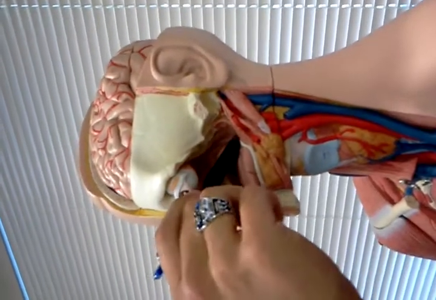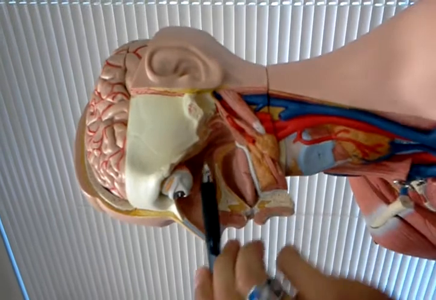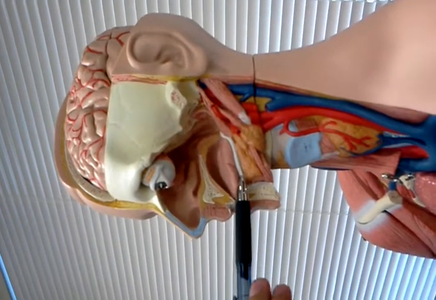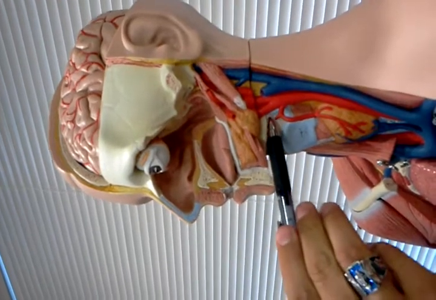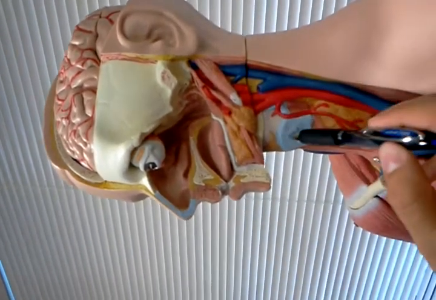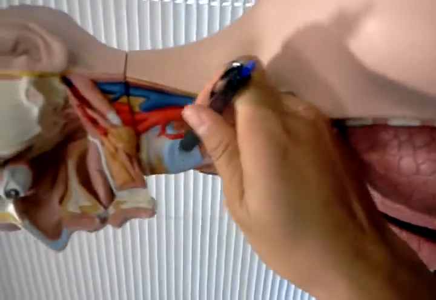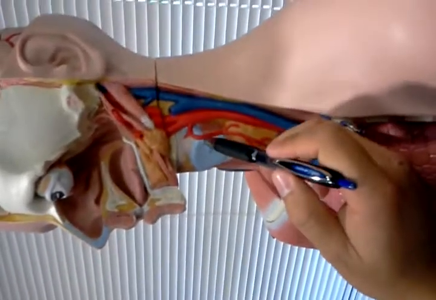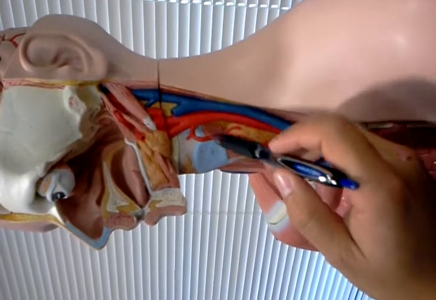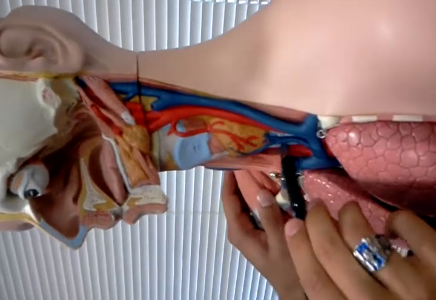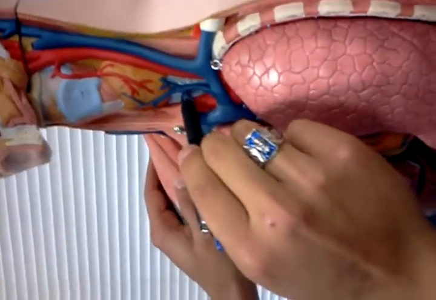And then the pharynx is back here. So you have your nasopharynx lines up with the nose, oropharynx lines up with the mouth, and laryngopharynx is down here by the larynx. The larynx is right here. It's back to the thyroid cartilage. That's your voice box or your Adam's apple. And then down from the larynx, you have the trachea in the respiratory system.